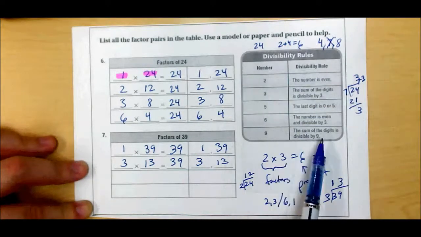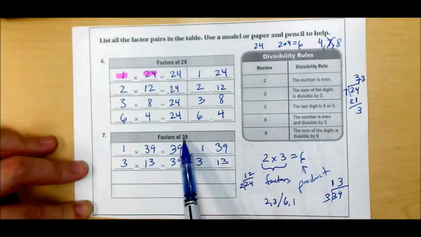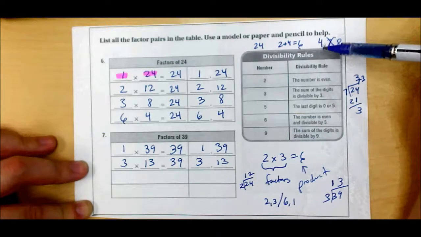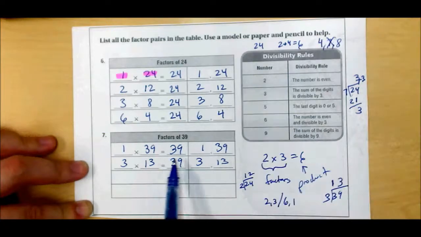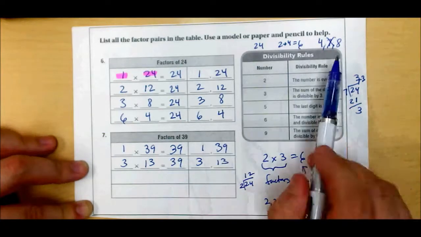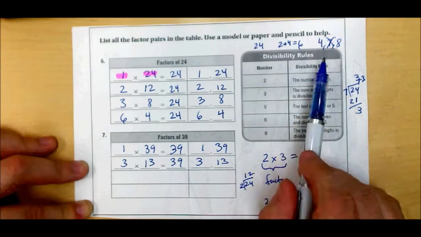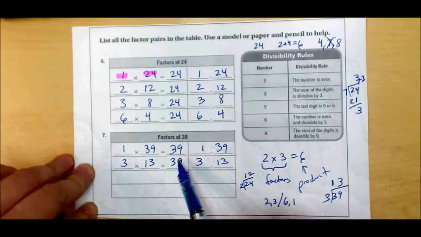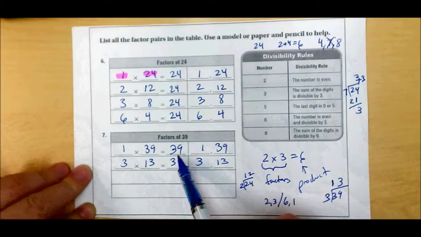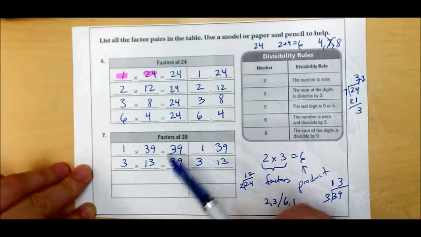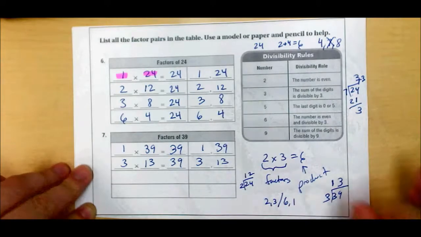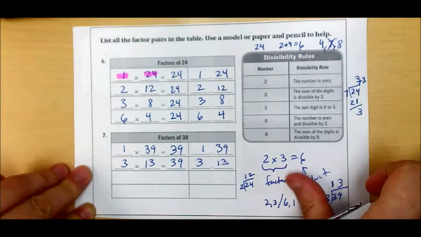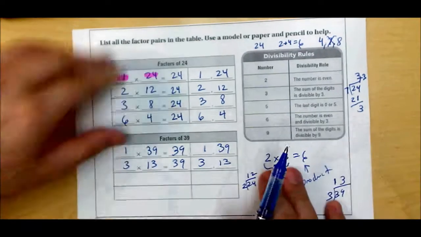And it's not divisible by 9 because if I add 9 plus 3, I get 12. That's not divisible by 9. It's not divisible by 4 because if I were going to divide this, I would get a remainder of 3. I'm just doing it quickly, but you can check that on your own if you want. It's not divisible by 7 because I would get a remainder of 4. It's not divisible by 8 because I would get a remainder of, let's see, 7. All right.